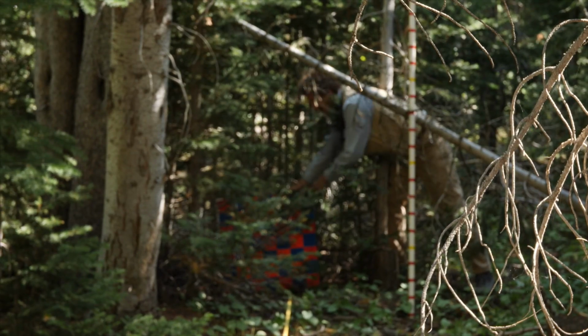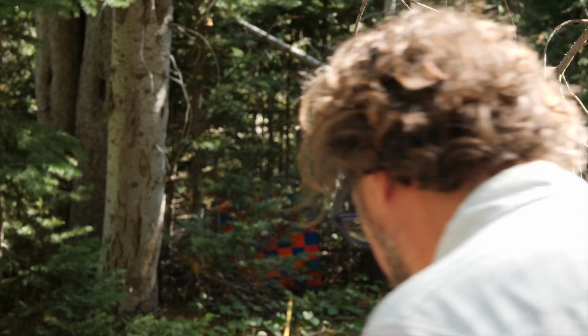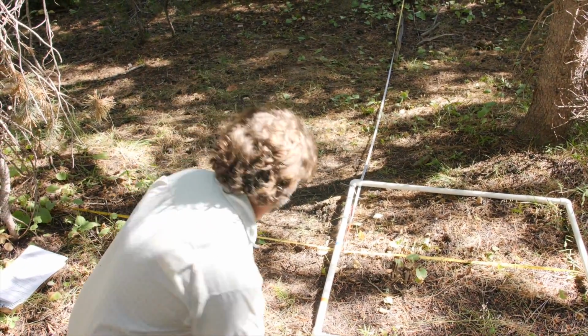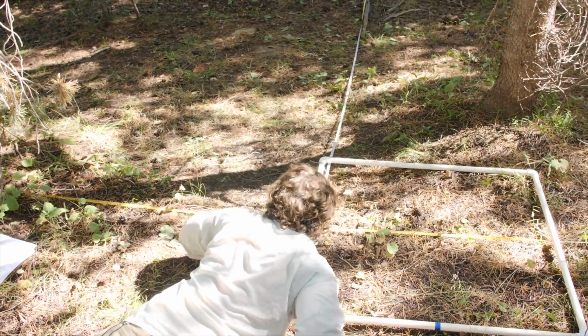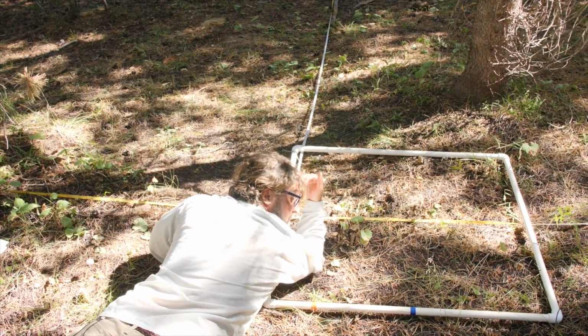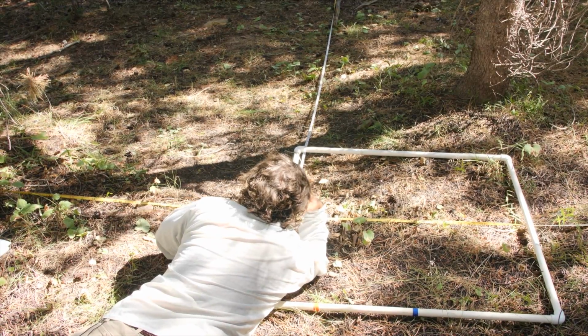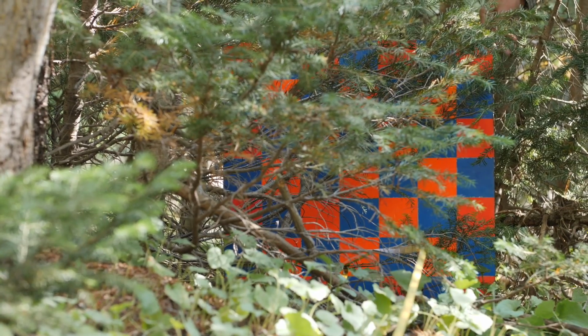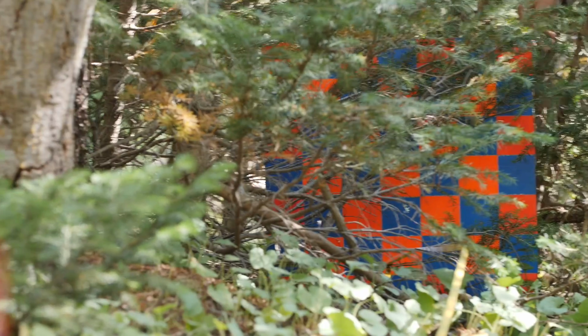He's putting it right in the center of the board. So I'm going to crouch down. Again, this is what the bunny is seeing in the summertime. So I'm going to lay down and I'm going to count the number of squares that I can see, and I'm keeping track of half squares. I've got 1, 2, 3, 4, 5, 6 solid squares that I can see.